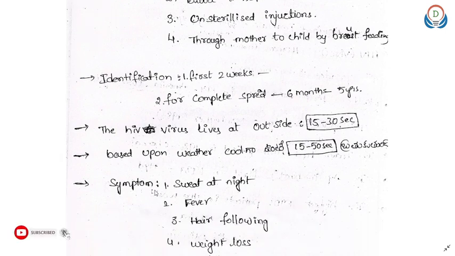Symptoms: what are the symptoms we can see? Sweating at night. We get a sweat at night, and we also get fever and hair falling.